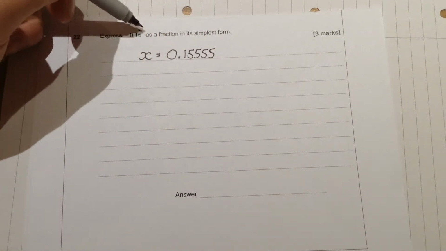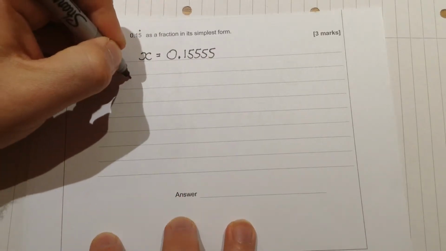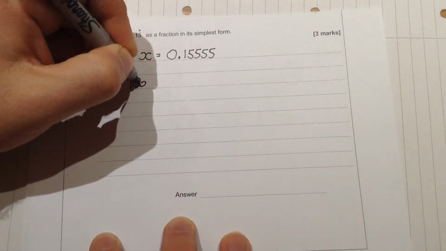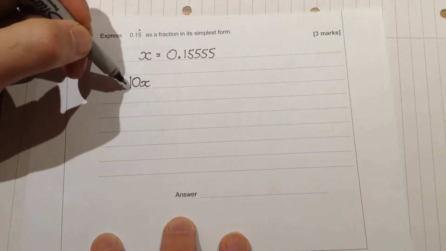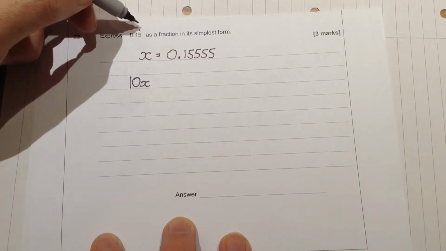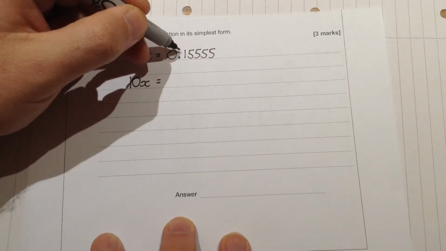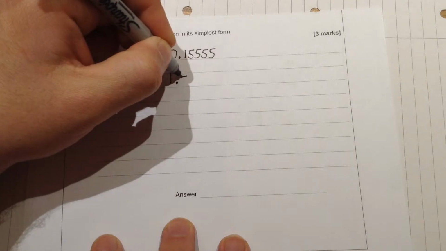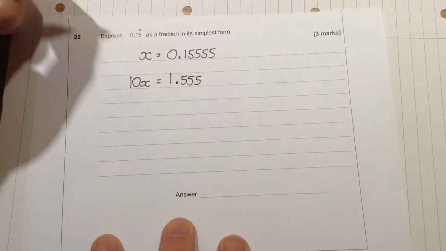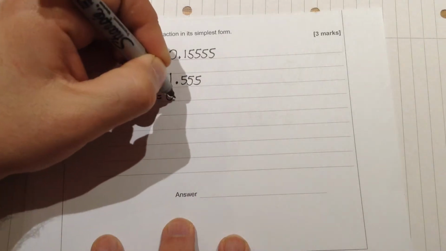Now because there is only one number repeating in this decimal, what I'm actually going to do, it's a little trick that works, is I'm going to times that number by 10. If there'd been 2 numbers repeating, I'd have done 100, 3 numbers repeating, 1,000 and so on. Well, if I times this number here by 10, I'm just moving all of these numbers along one place above the decimal point, so that gives us 1.555. Just going to write the same number, my x, just underneath.